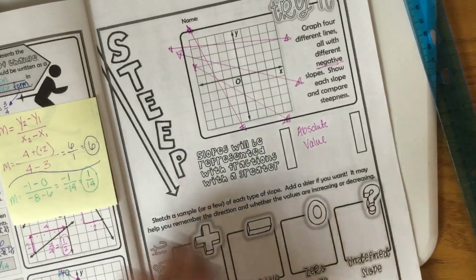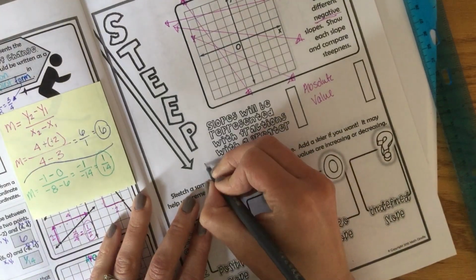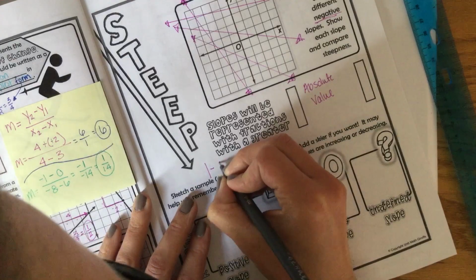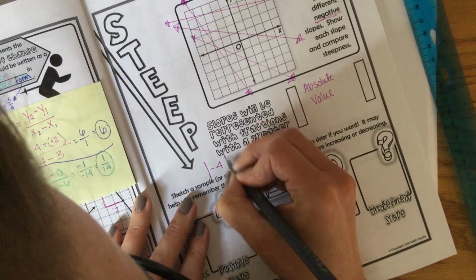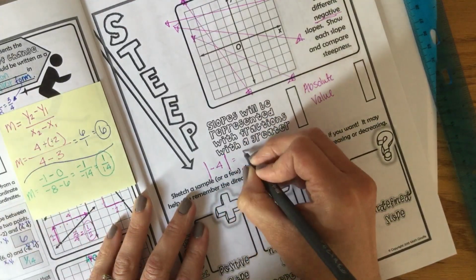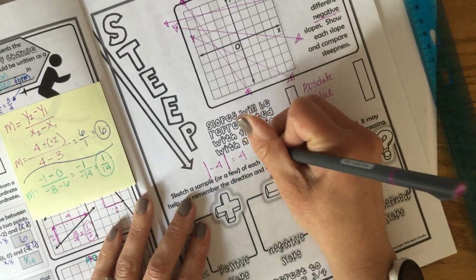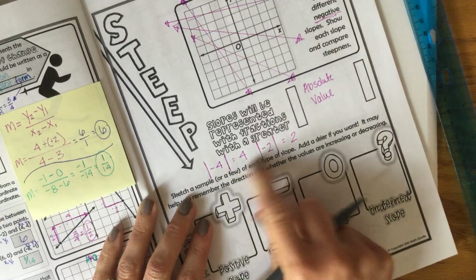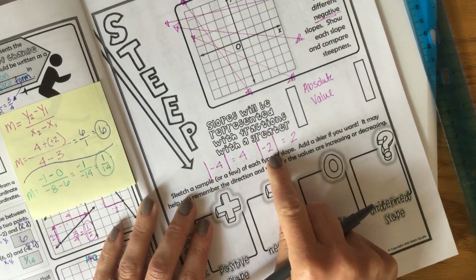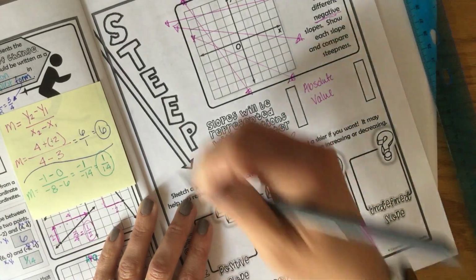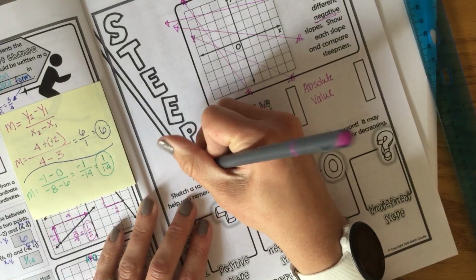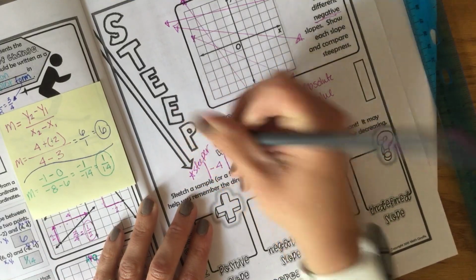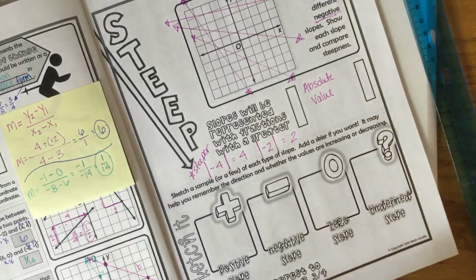And what this means is that if I had a -4, the absolute value of -4 is 4. If I have a -2, the absolute value is 2. Well, which one's steeper, -4 or -2? -4 is steeper. So what they're saying is the bigger the number, the steeper the graph.